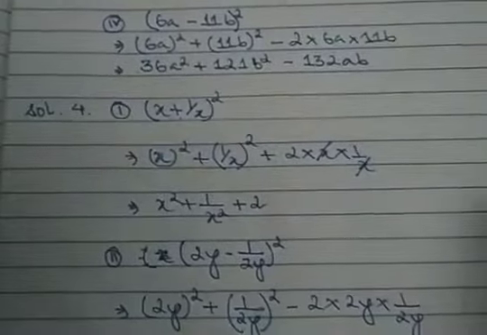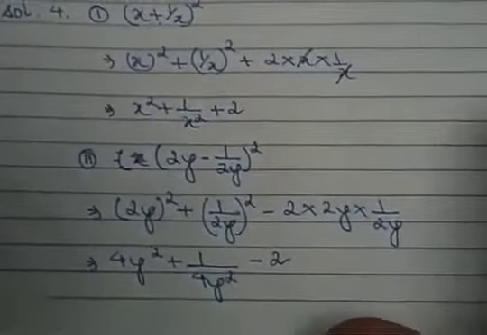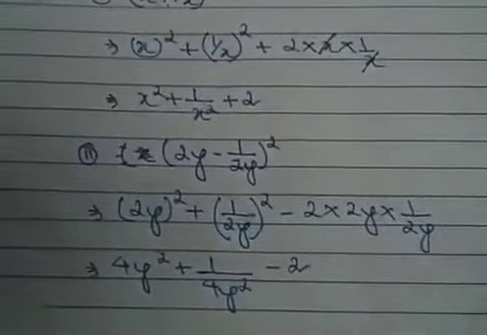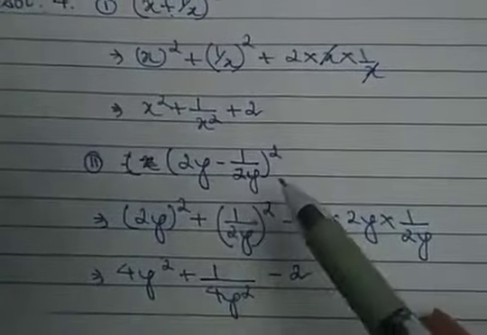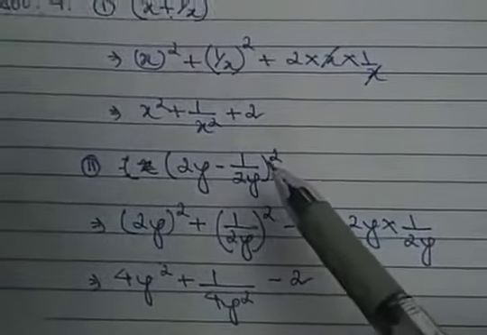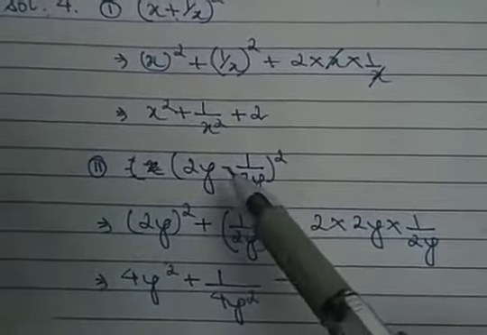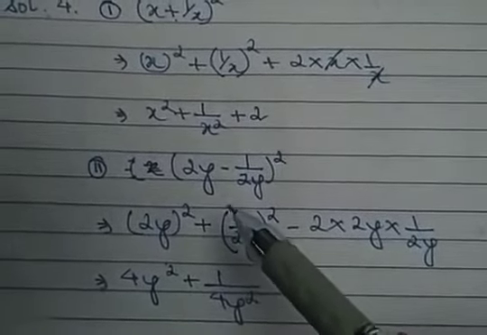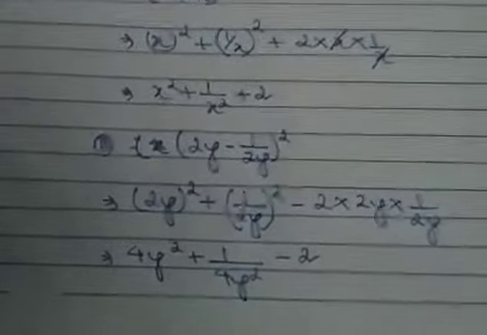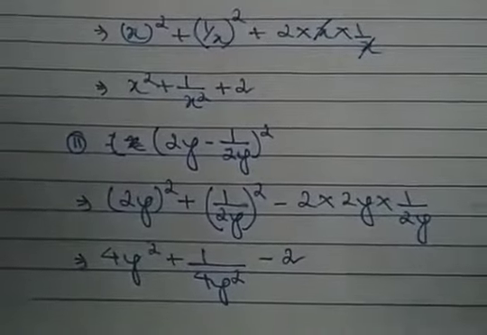The second question again, what we have in the second one is, see, (2y minus 1 by 2y) whole square. We got multiplication of a binomial with a negative sign, isn't it? With a minus sign. So which identity to use? The third one, obviously, (a minus b) whole square.